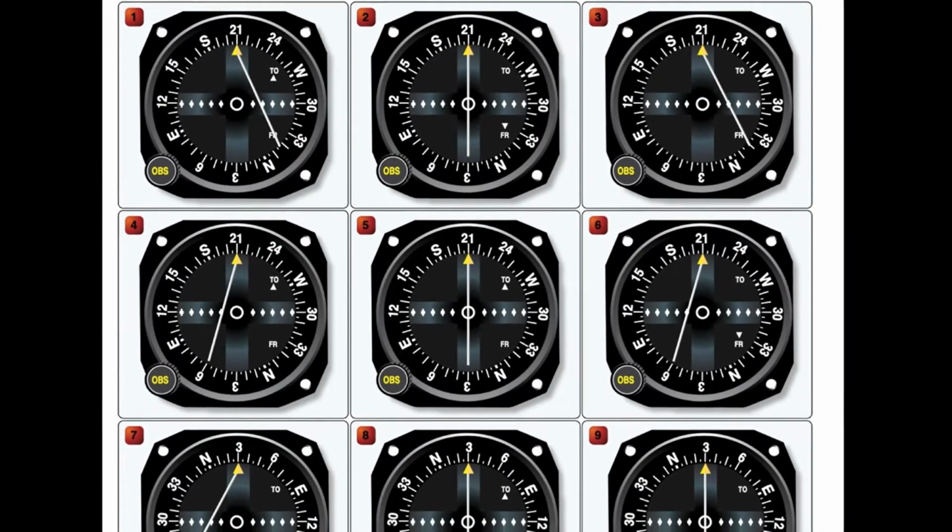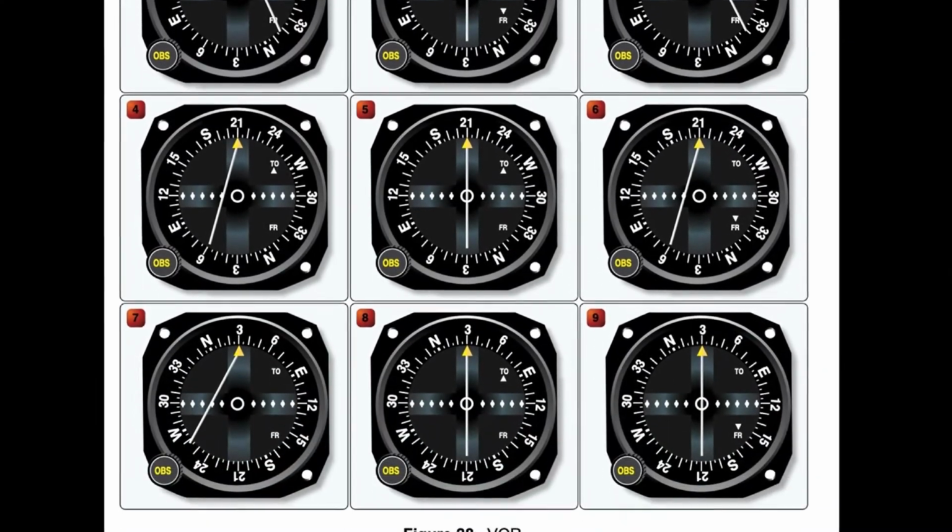Now, let's use 3 examples from the written test to see if you really understand this information. If you download a copy of the Private Pilot Written Test Supplement, I'll put a link in the description below, you will find there are only 9 VOR images that appear on the written test. These are in Figure 28. So if you're comfortable with these 9 images, then you should be comfortable on the written test. Let's start with image number 1.